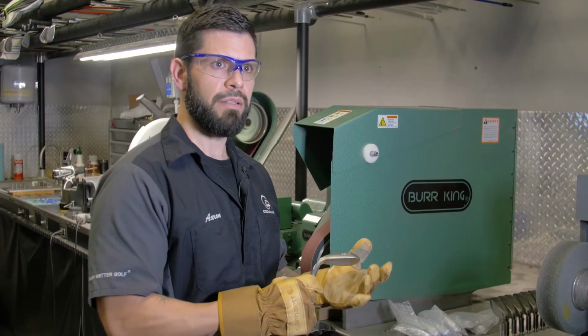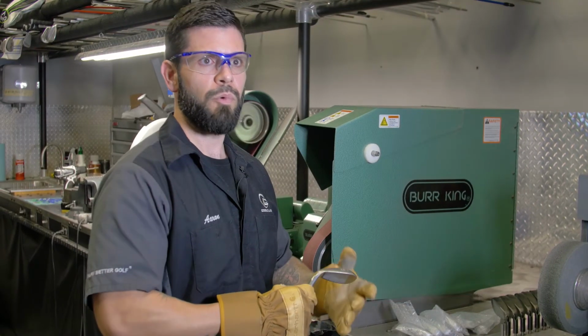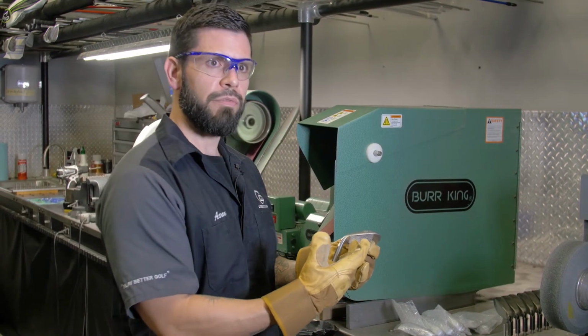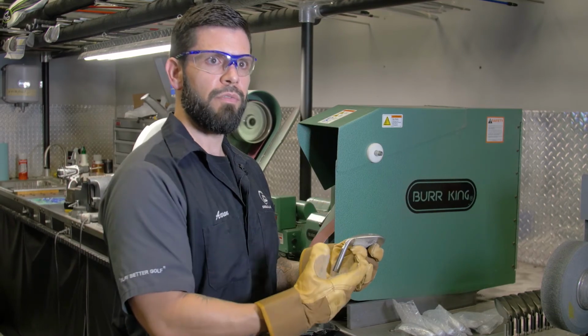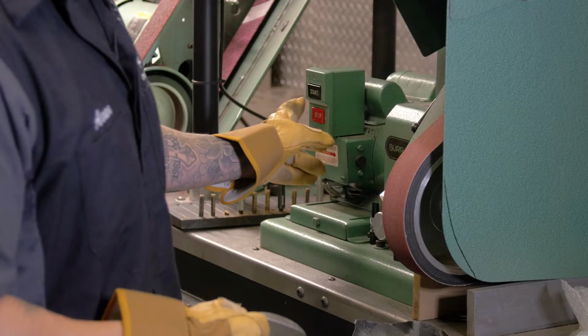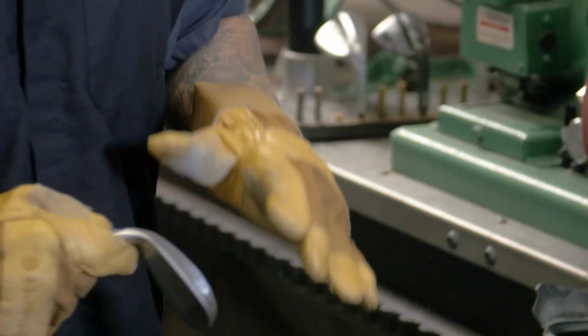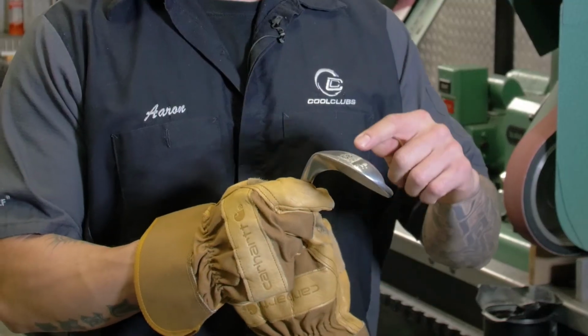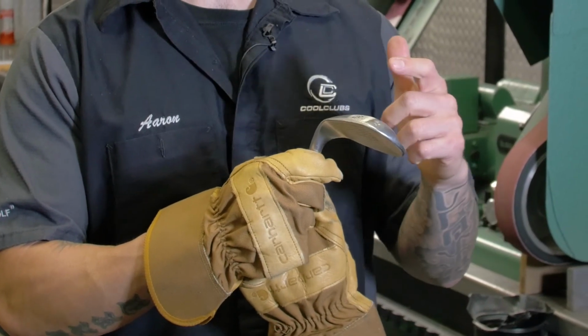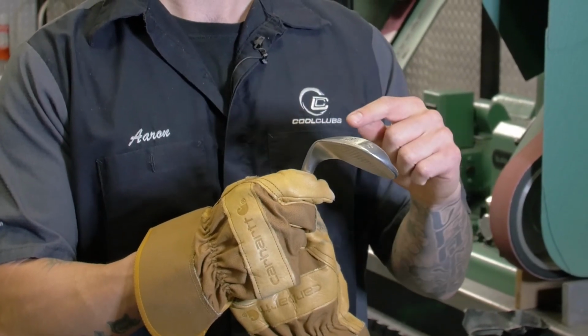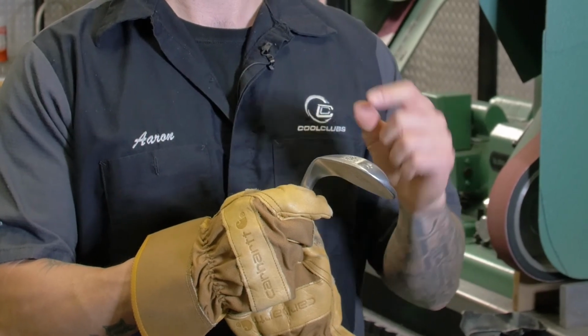The person that I'm grinding this for needs less bounce. So the way I'm going to do that is I'm going to reduce the angle from the leading edge to the trailing edge in order for it to effectively be less bounce. What I just did there was reduce the highest point of the wedge, which would be the trailing edge, and take that down just a little bit in order to reduce the bounce by a couple of degrees.